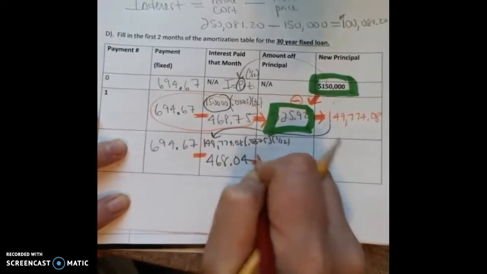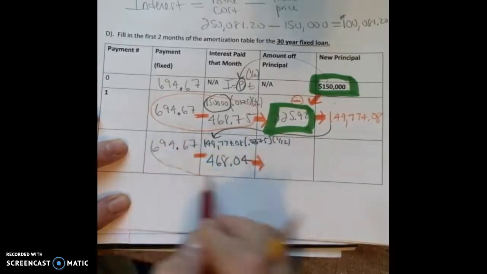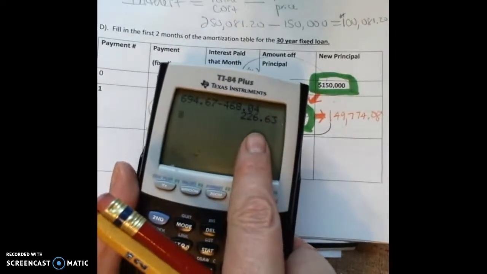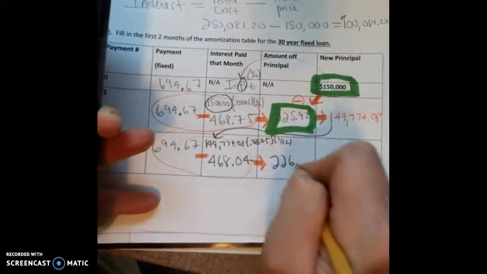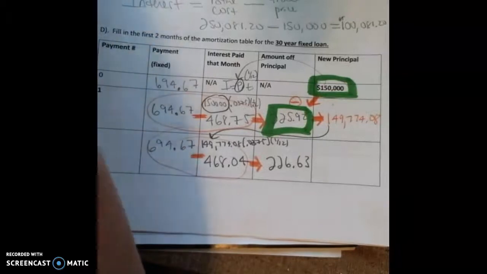And what that does is that tells me this interest is going to be paid to the bank from this amount, and whatever's left comes off my principal. So I'm going to take 694.67 minus 468.04, hit enter. This much is coming off my principal. Okay, so I'm going to write that number down, 226.63, and then again this keeps moving.